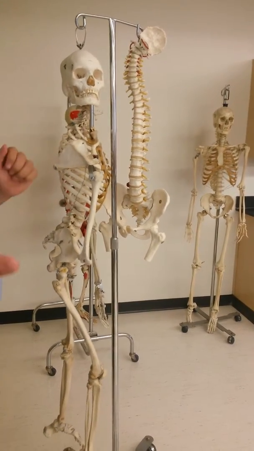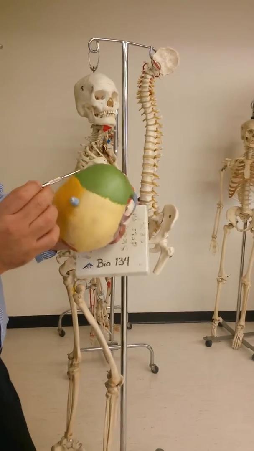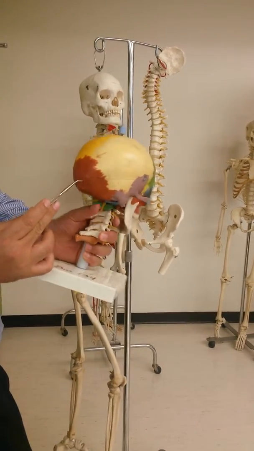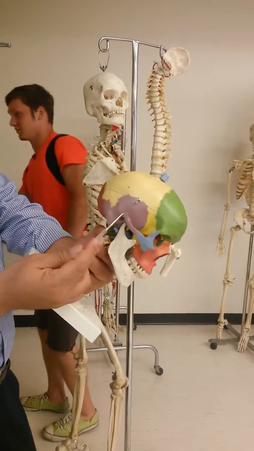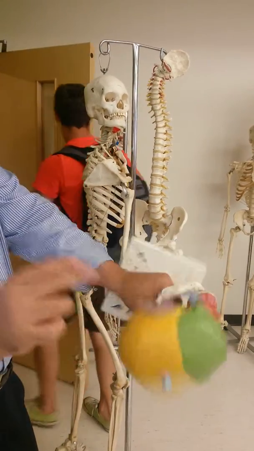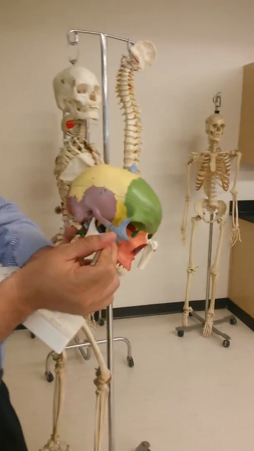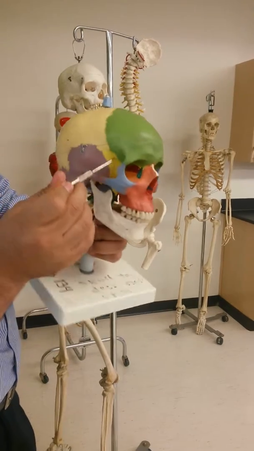If you look at this skull here, this green one is the frontal. This brown one in the back is the occipital. You have 2 parietal, which is the yellow, and 2 temporal, which is on either side. And then you have the sphenoid, which is this and this.